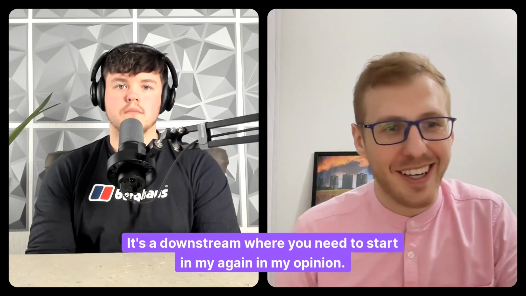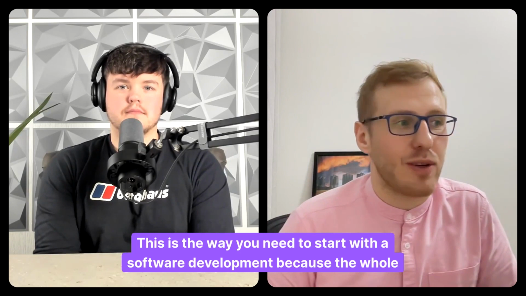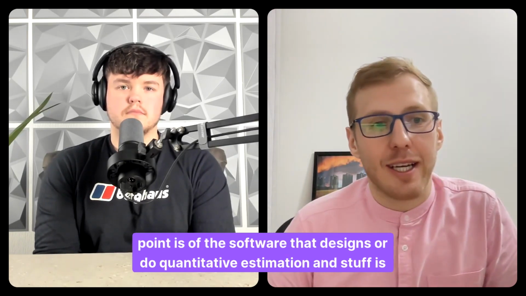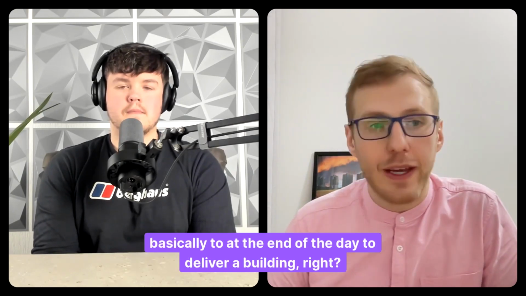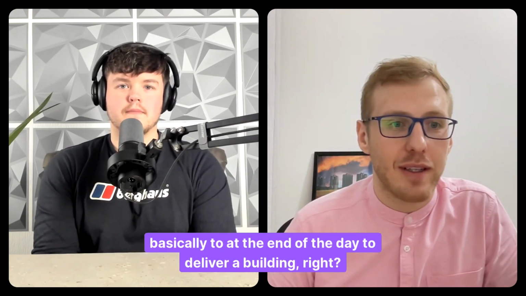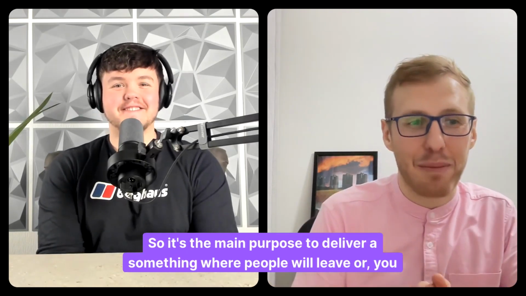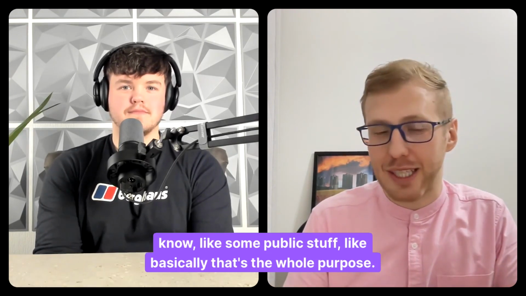In my opinion, this is where you need to start with the software development, because the whole point of the software that designs or does quantity estimation is, at the end of the day, to deliver a building, right? So that's the main purpose, to deliver something where people will live, or some public facility. That's the whole purpose.